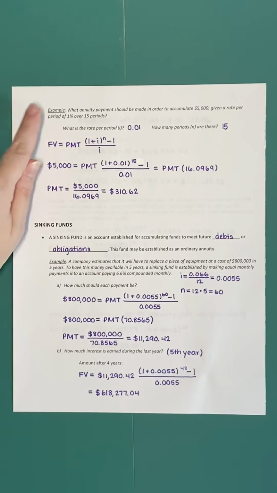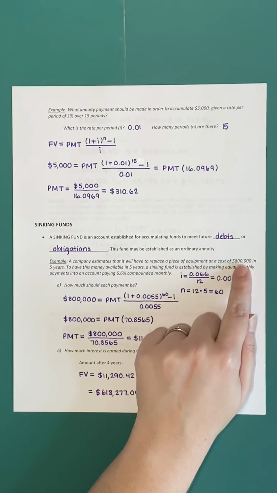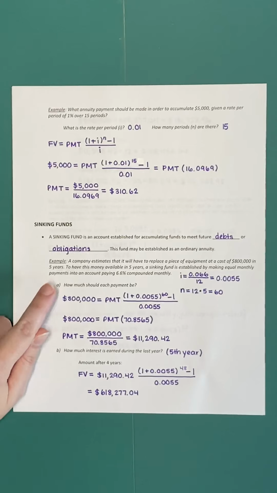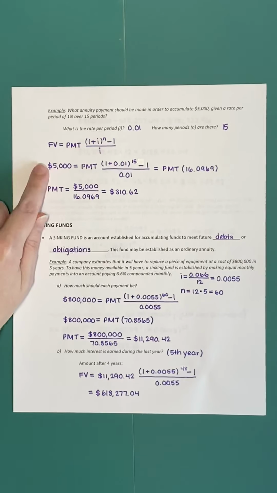So we're looking at the same kind of problem we were looking at above. We know the future value we want is going to be $800,000. We want to have that much in the account. But the question is, what kind of deposits do we need to make in order to get to an account balance of $800,000? So we're going to use our future value formula, but we're going to use it the same way we used it above, where PMT is going to be our variable.